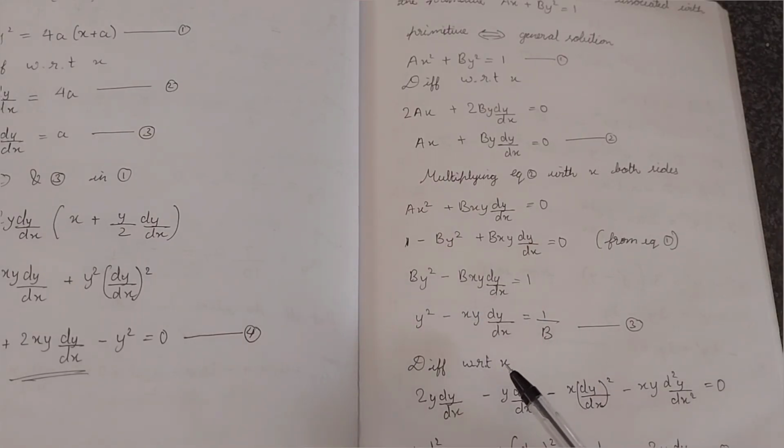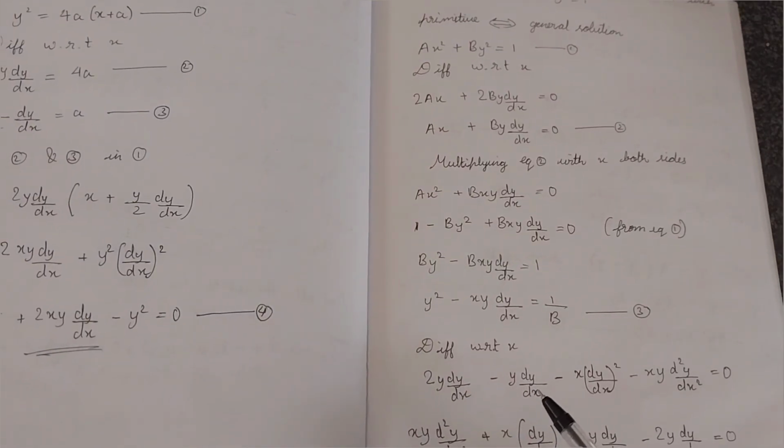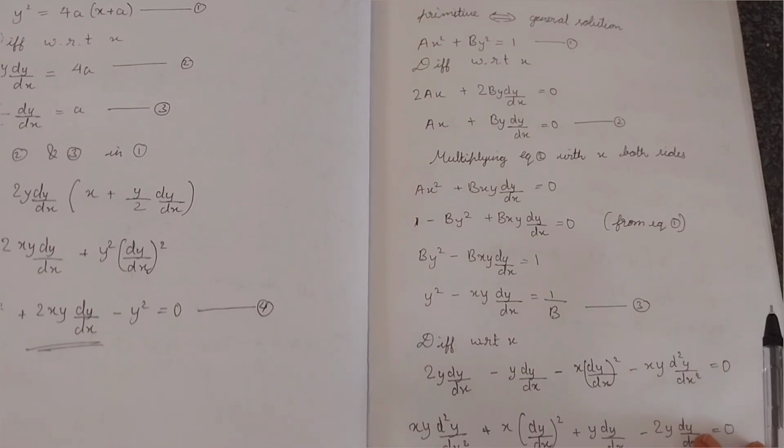Now differentiate this equation with respect to x. See how many arbitrary constants are there, that many times we have to differentiate. So differentiate this equation with respect to x, we will get 2y dy by dx minus y dy by dx minus x dy by dx the whole square minus xy d square y by dx square is equal to 0.